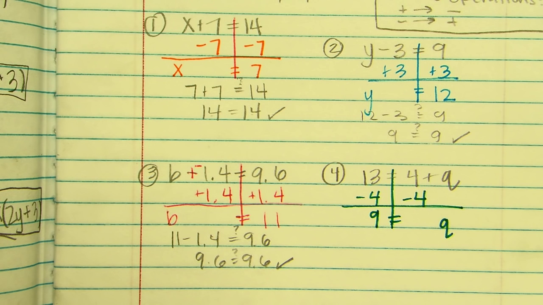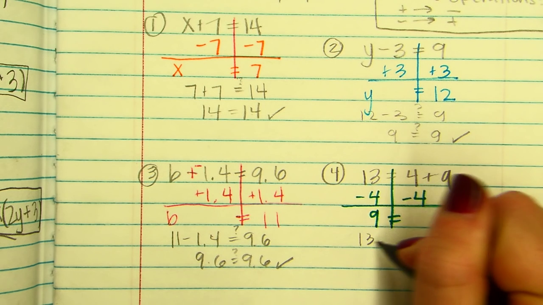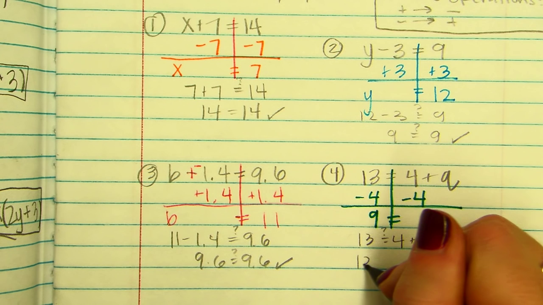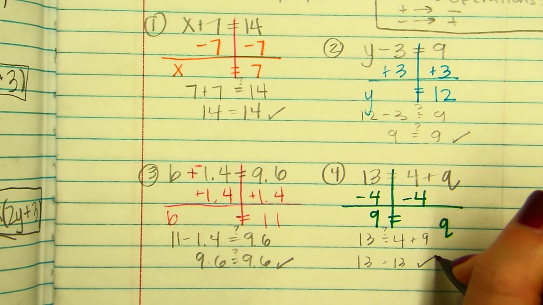And then I'm going to check my work. So 13 equals 4 plus 9. Let's see if that's true. 4 plus 9 is 13, so I must have done that one correctly as well.